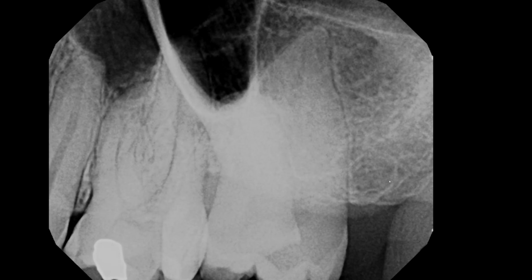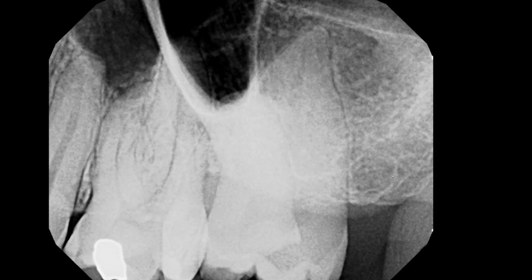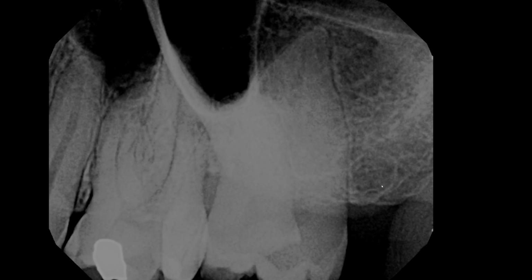This was not taken at our school and was transferred to our school, and I see that the resolution is not quite as ideal as I would like it to be, but okay. Here's number 14, right? We can kind of make out the root outlines of the distal buccal. Here's a part of the mesial buccal, and we see a part of the palatal root.